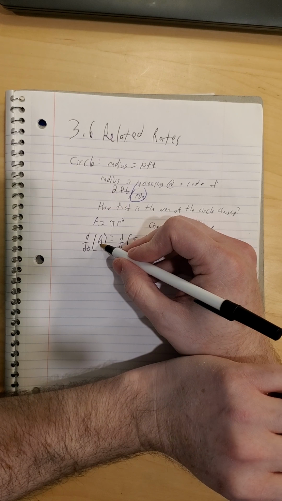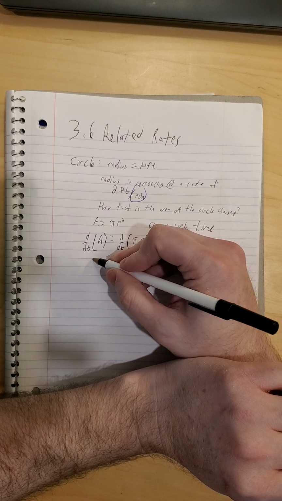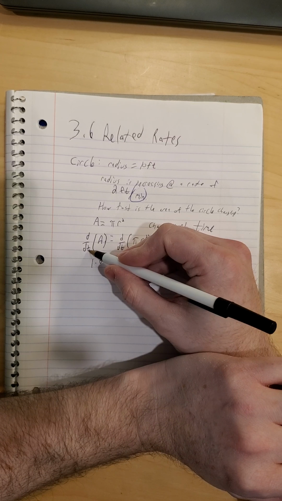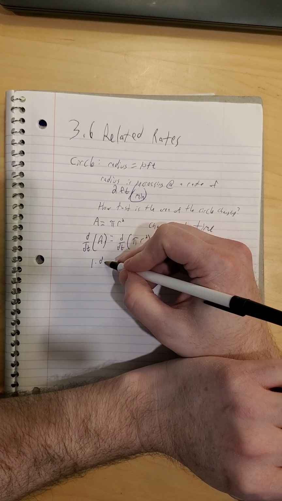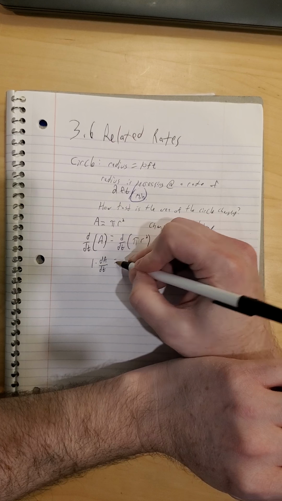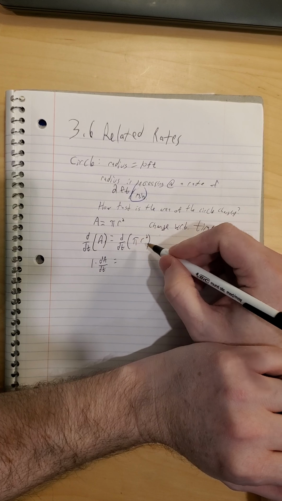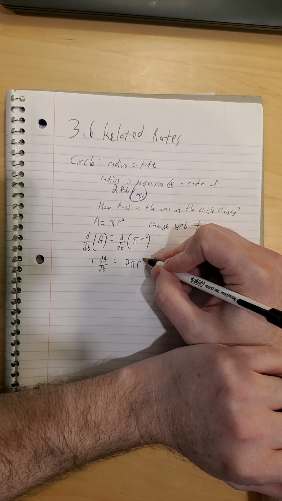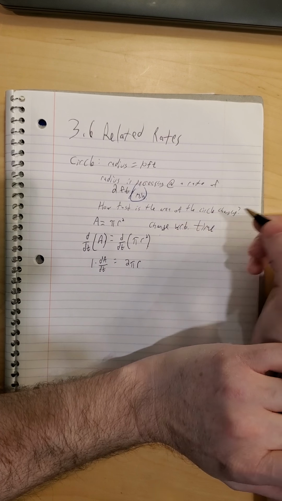So left-hand side, derivative of A is 1, and we are differentiating with respect to a different variable than A, so we do have to attach a dA/dt. Our other side, differentiating pi r squared, would be 2 pi r to the first power. We generally wouldn't write the exponent of 1.